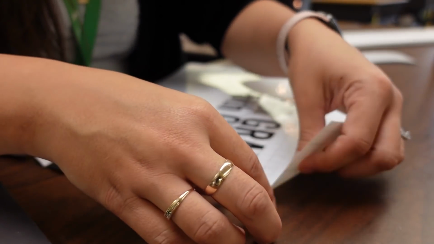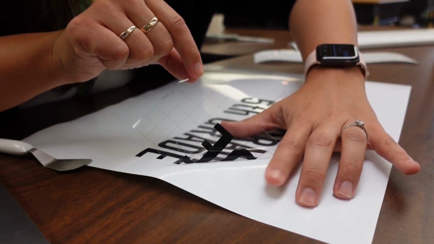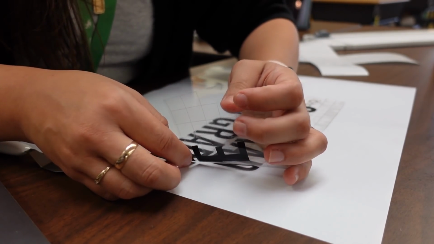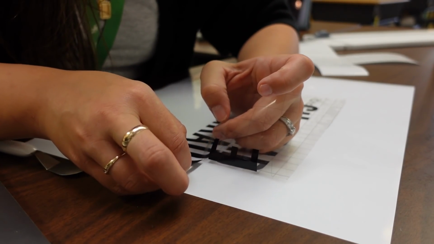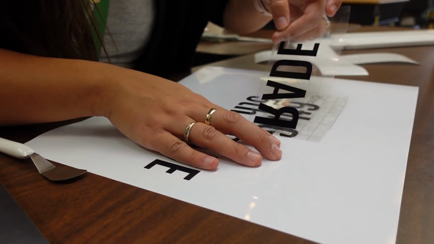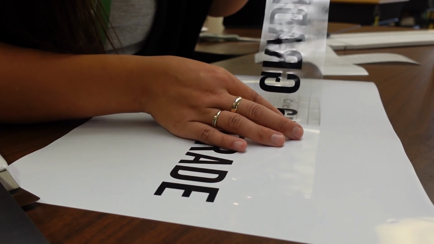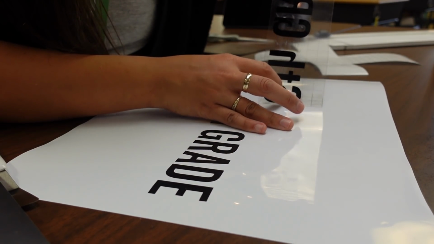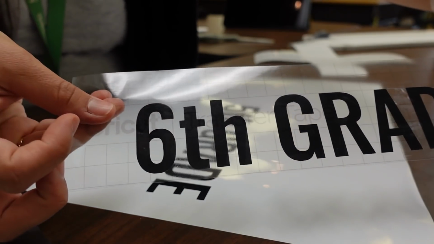All right, so now I think I can go ahead and remove it. You can see that it's coming off fairly easy. I have one of these that shouldn't be coming off. There it goes. Sometimes you can guide some of the letters also, or numbers or whatever it is, the vinyl to come off with it. And there I have it.